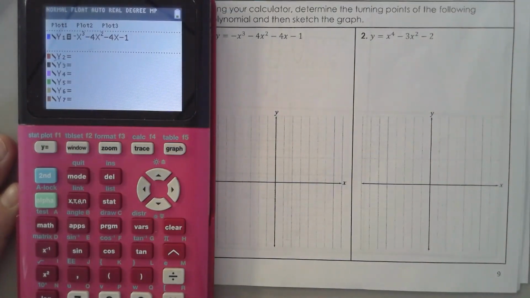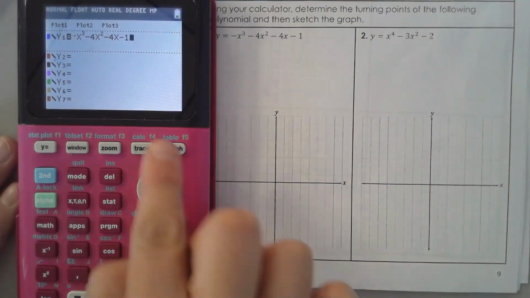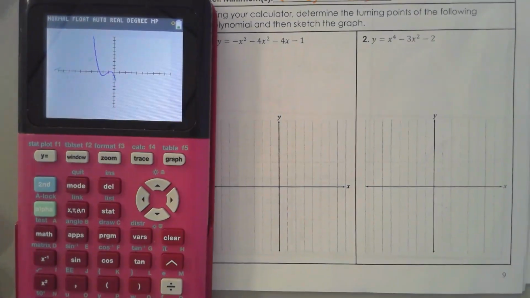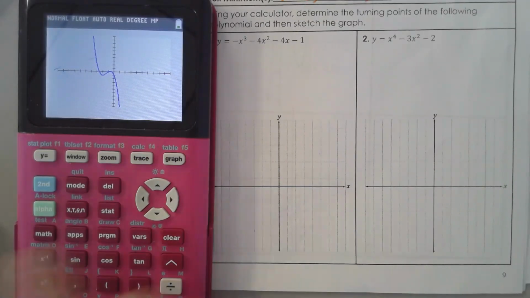So I typed that into the y equals and hit the graph button. Make sure that yours looks like mine. Once you have it graphed, then you can hit the trace button.